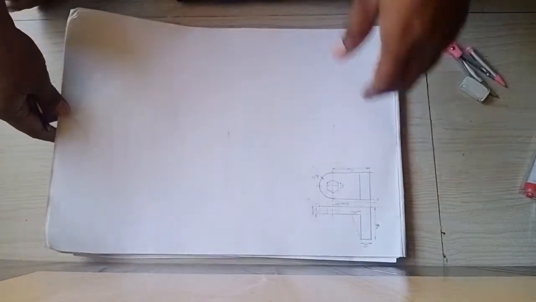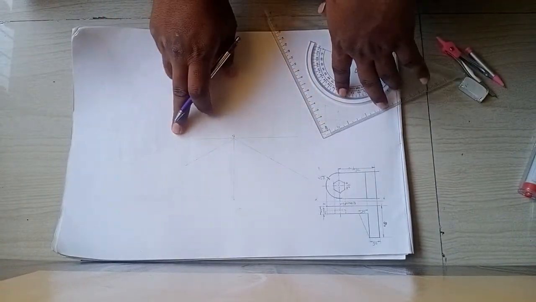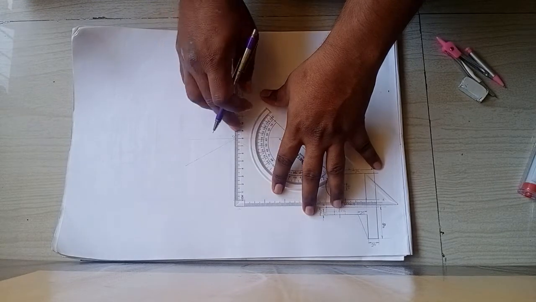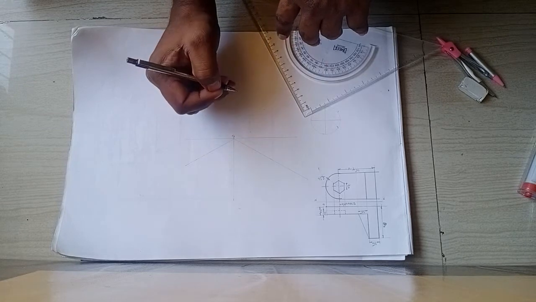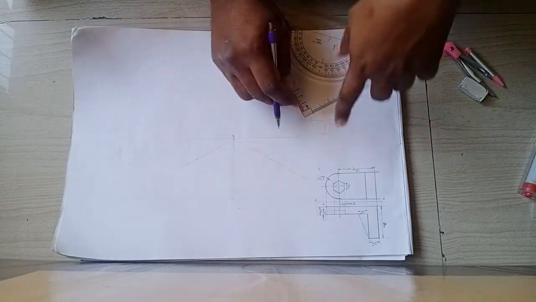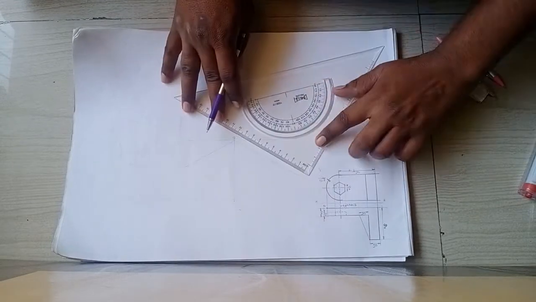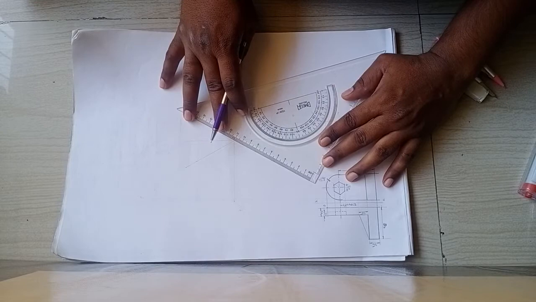So we'll start. See, for height, draw a reference line and a perpendicular to the reference line for height. So I have taken it as 80. Then take a 30-degree angle on this side also, this side also, and draw the line. So to the left side of this origin there is a length, and on this side it is also a length. I have taken it as 110 mm, that is the length.